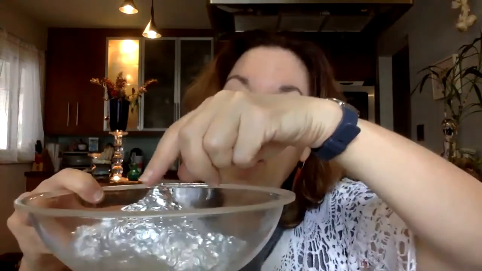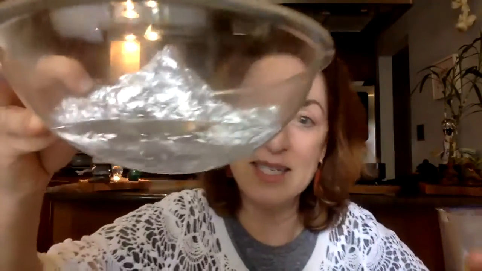Here we go. 1 marble, 2 marbles, 3 marbles, 4 marbles. Is it still floating? Yeah. 5 marbles, 6 marbles, 7 marbles, 8 marbles. Now it's starting to go down. It sank. So the water has to be strong to push it up.